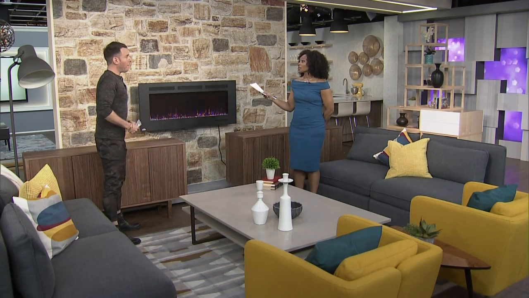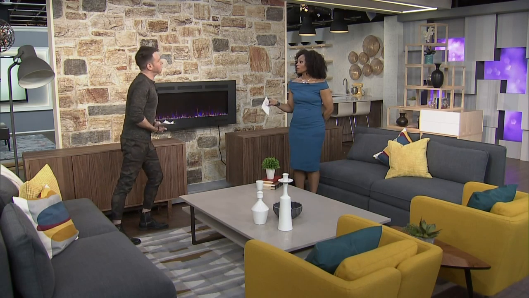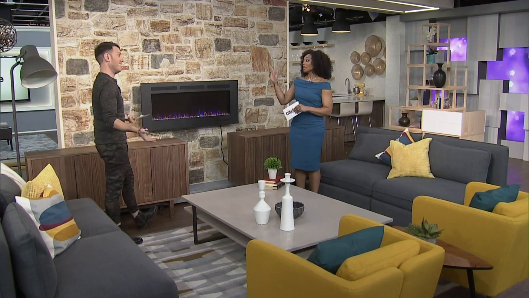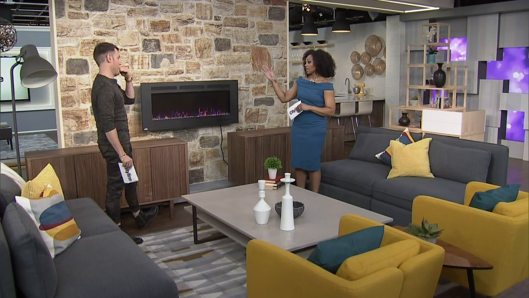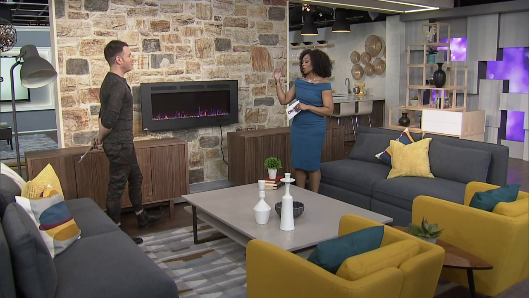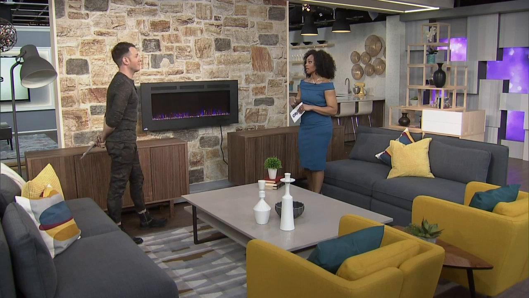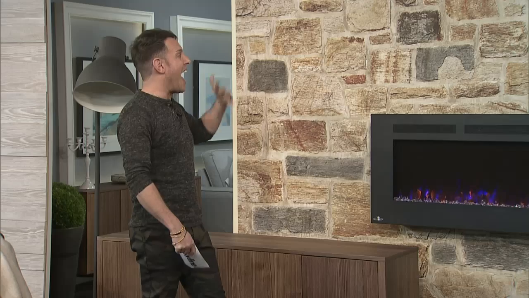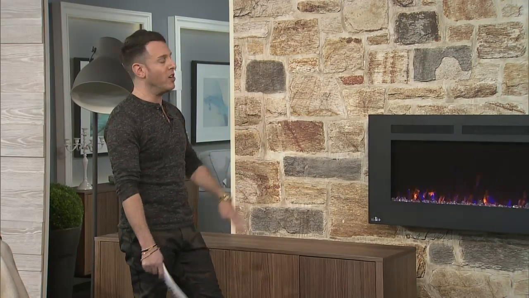And the other thing you have to think about when it comes to leaving less of a footprint is that sometimes spending less is better for the environment. When you can get an option like this that is easy to install and low cost, it's not such a bad thing. It also adds instant warmth to the space. 100%, and it gives it that added depth, added dimension that you wouldn't have without it.